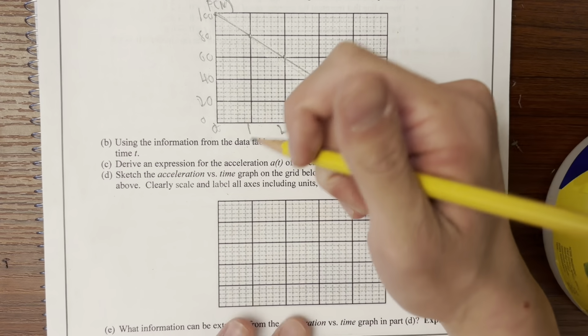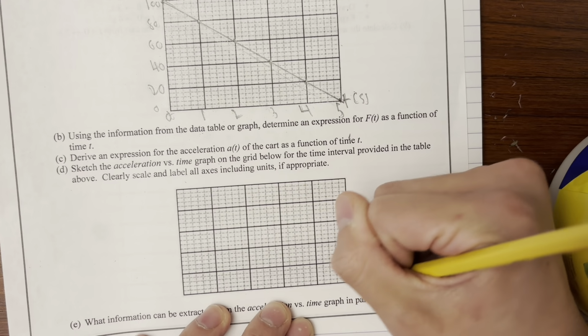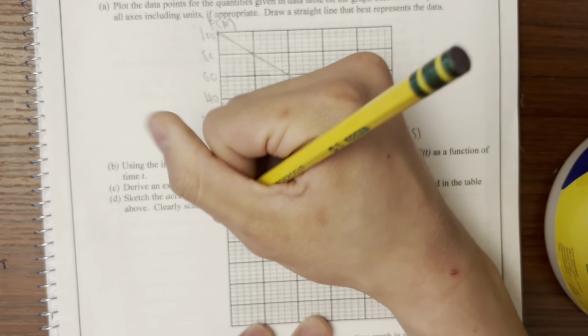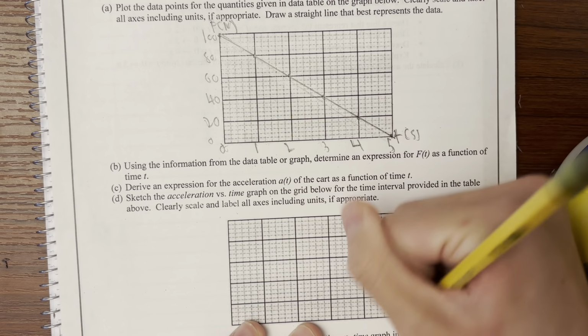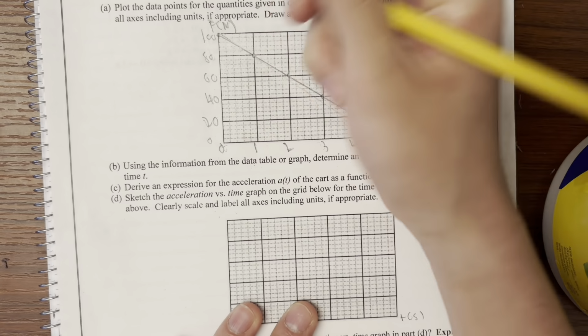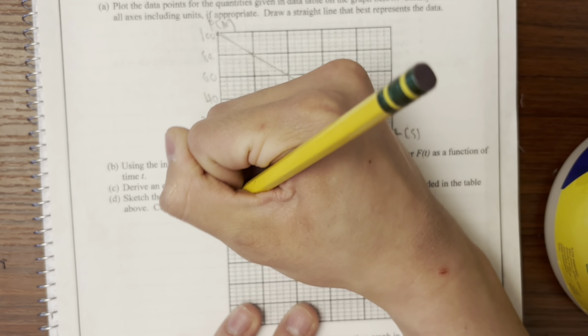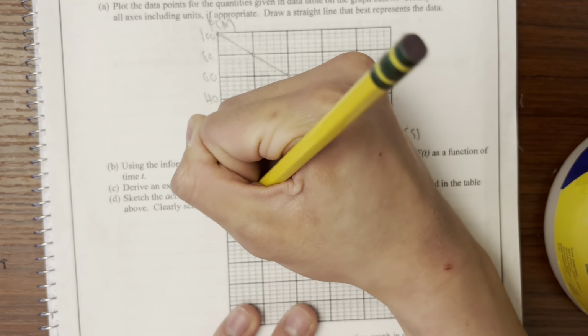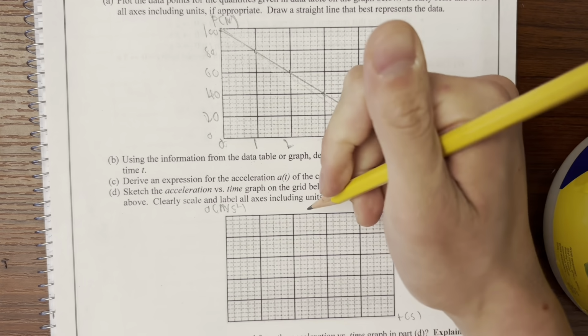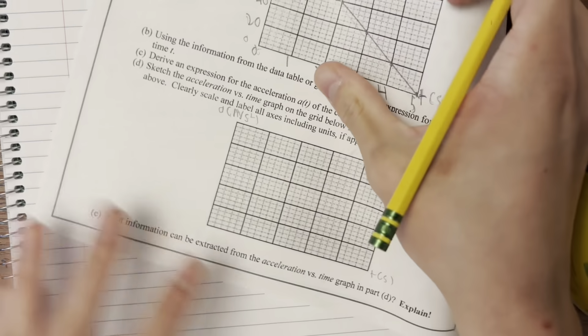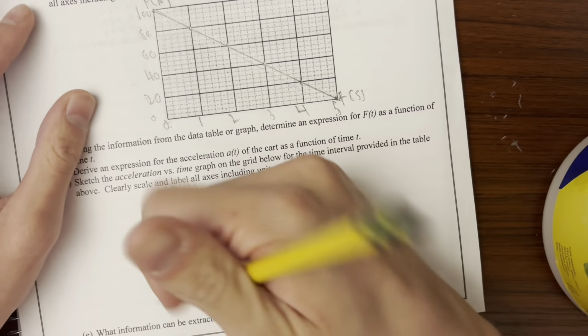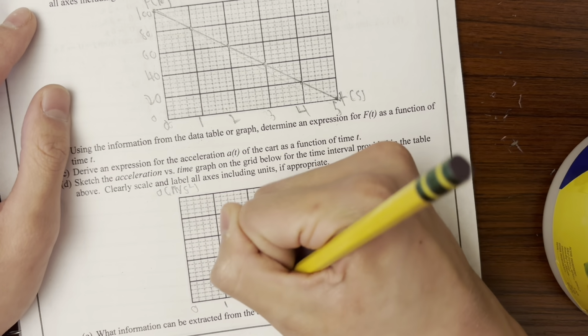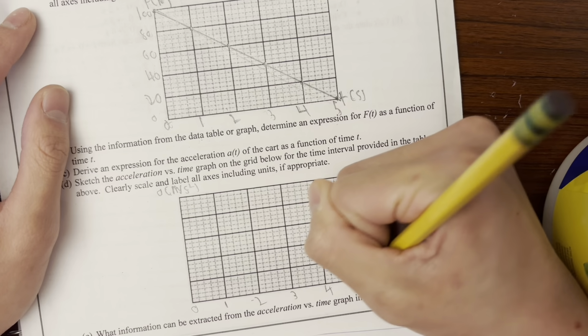So for part D, I'm going to label my horizontal as time in seconds, and my vertical as acceleration, which is meters per second squared. So for my points, I'm just going to label it 0, 1, 2, 3, 4, 5.